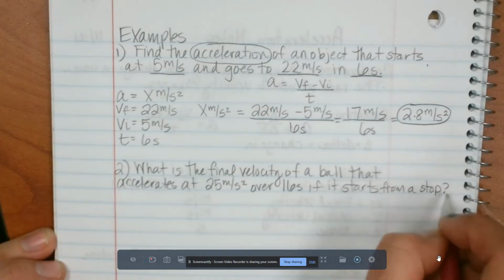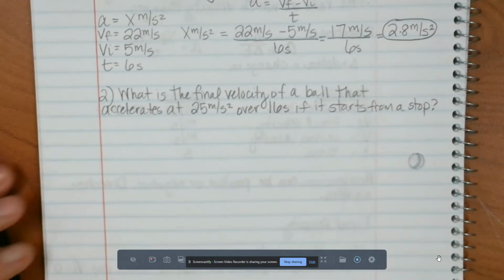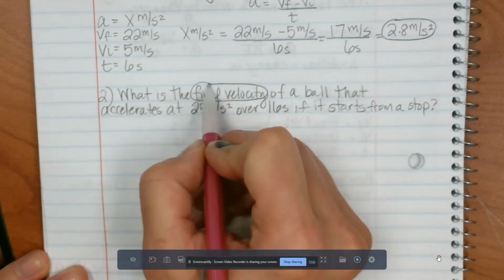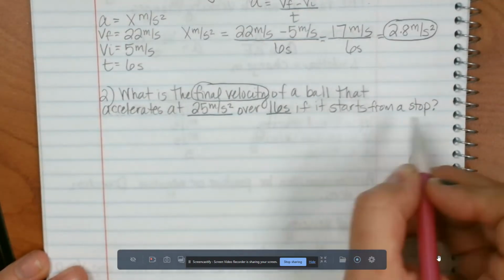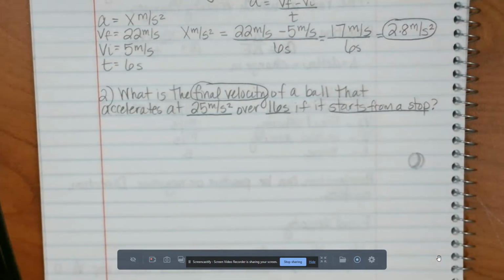Let me just extend that a little longer so I don't have to use another line. Okay, so in this case, what is the final velocity of a ball that accelerates at 25 meters per second squared over 16 seconds if it starts from a stop? That's important. We talked about that.